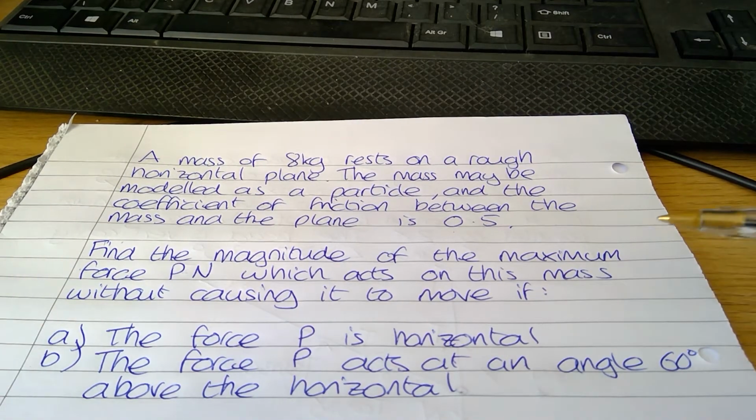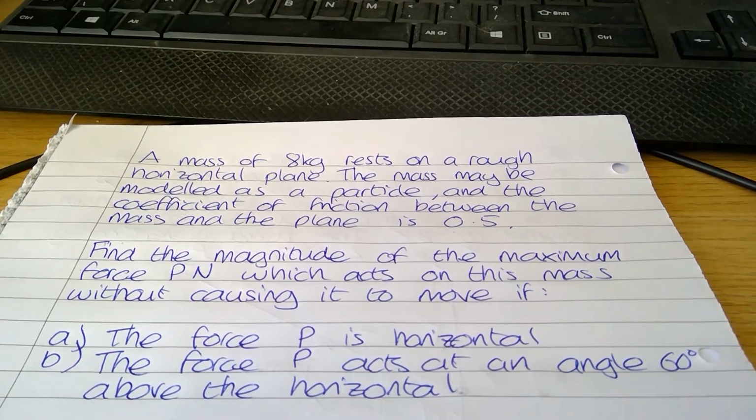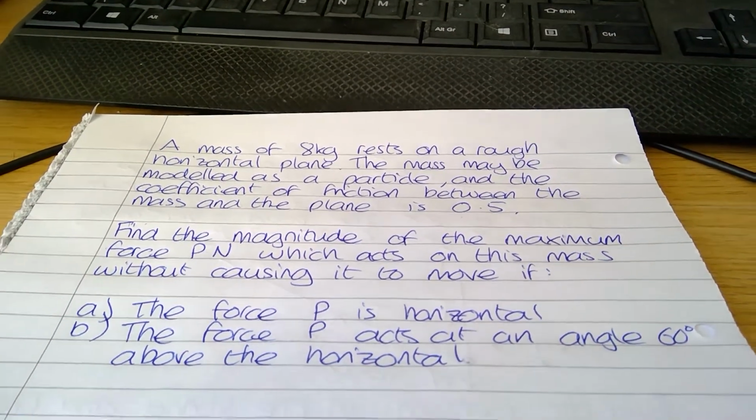Okay, so first of all, this bit where it's saying about the maximum force P which acts on this mass. So the maximum force acting without causing it to move, that's telling us that at that point we've reached the maximum friction. So that is really telling us that in this question we're using F equals mu R rather than F is equal to or less than mu R.